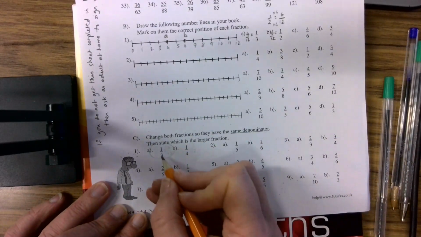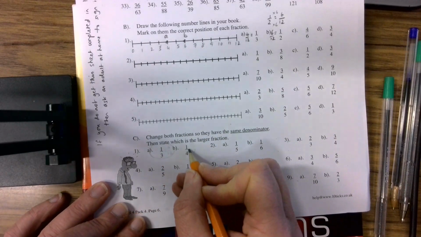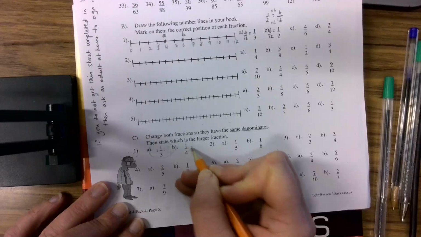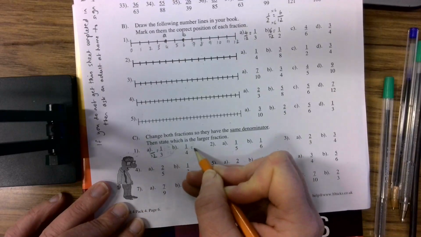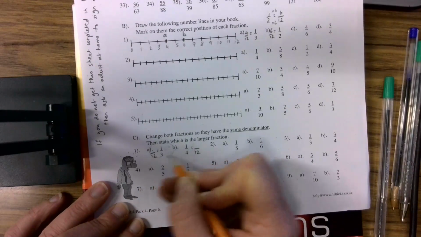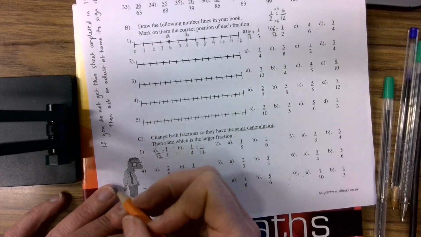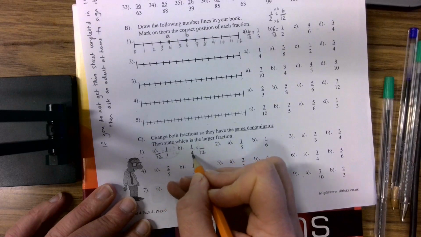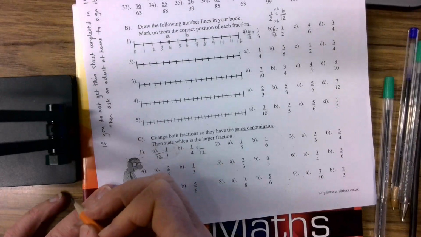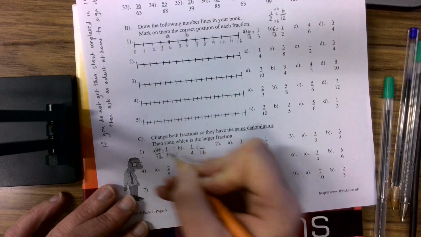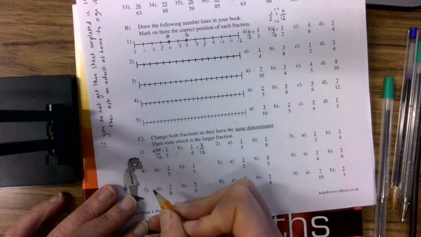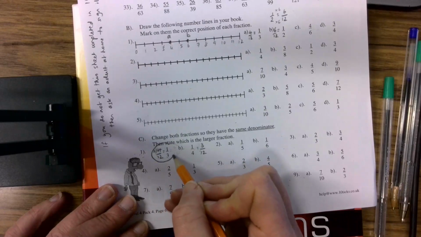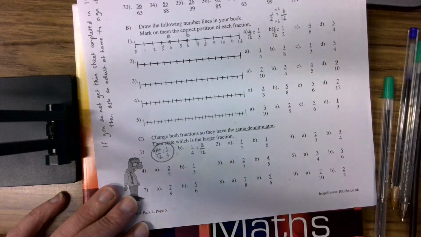Okay, so 1/3 and 1/4 are the fractions we're comparing. I'll have to write them both as twelfths, because to get thirds and quarters into a similar fraction, it will have to be twelfths, because that's the lowest common multiple. It's the smallest number that 3 and 4 both go into. So 1/3 is 4 twelfths, and 1/4 is 3 twelfths. So which is the larger fraction? It's going to be 4 twelfths. That one's the biggest. Okay, I hope that helps.